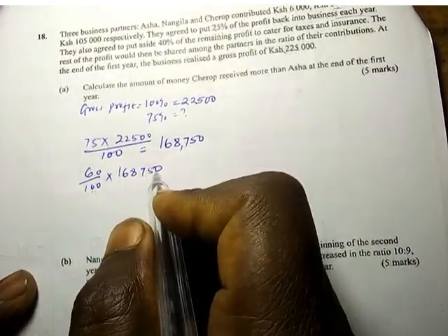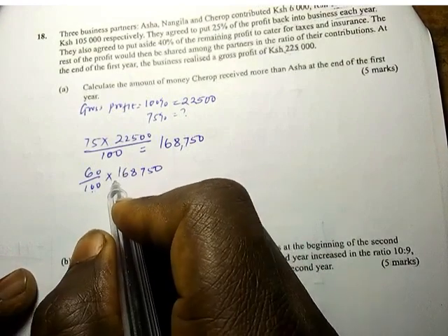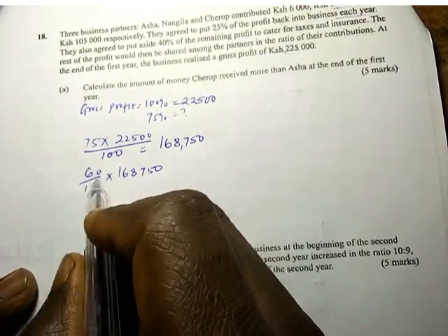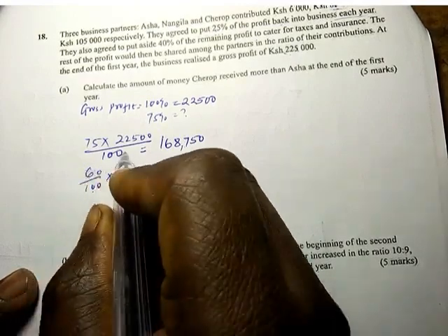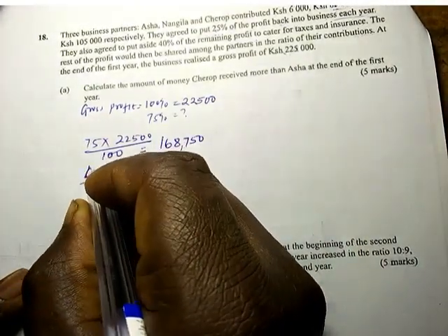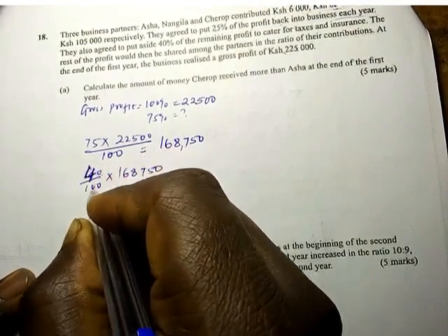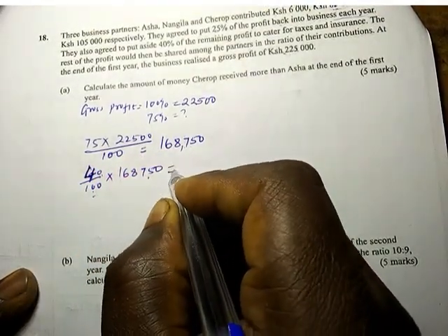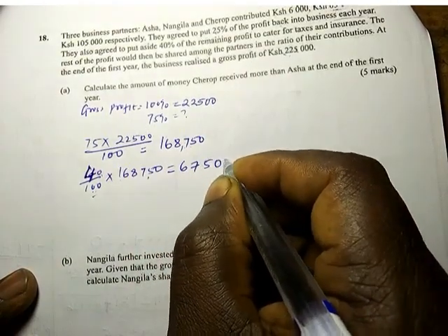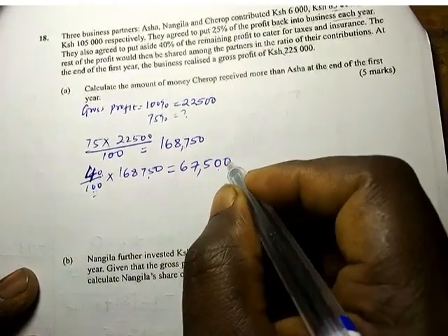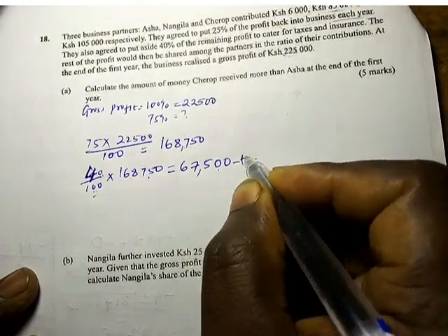I don't know which one is easier for you, but let me go slowly. Let me take 40% of this one, which is going to be 67,500. So this goes out for tax.